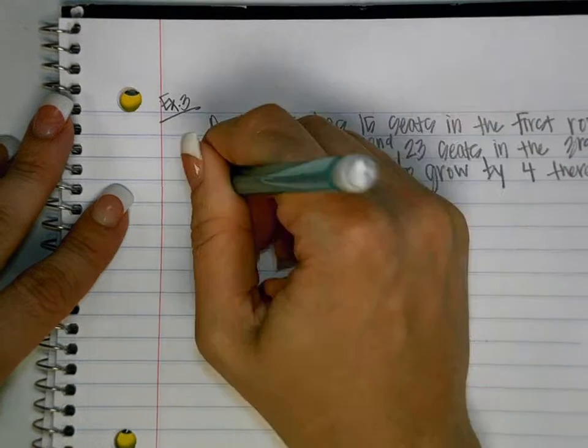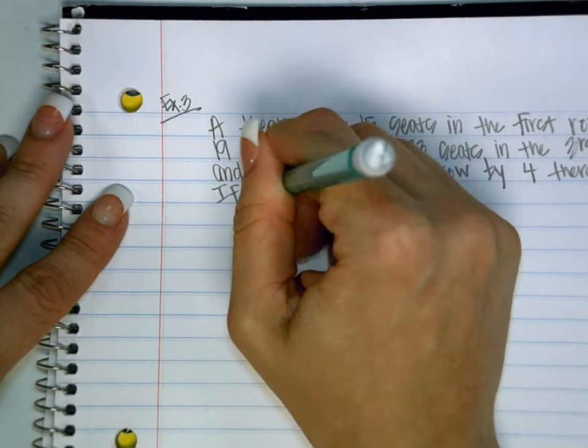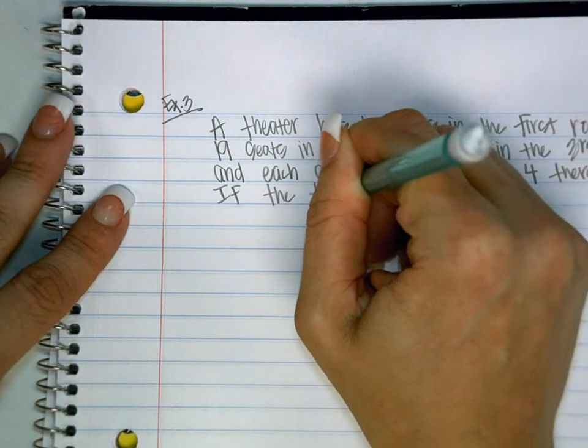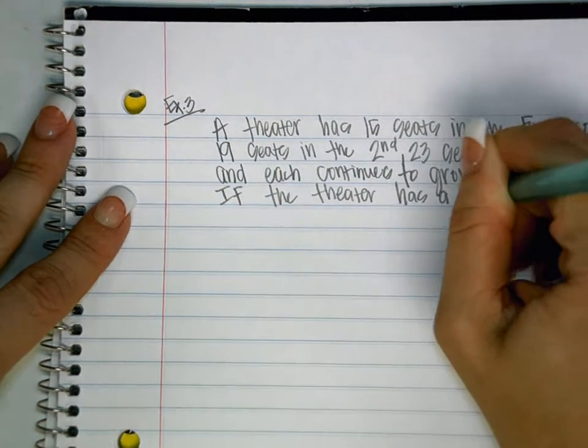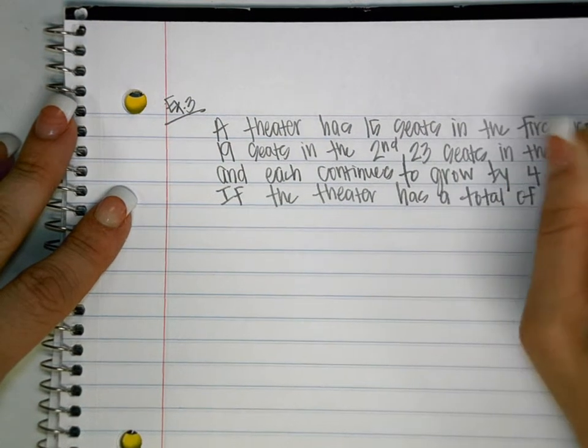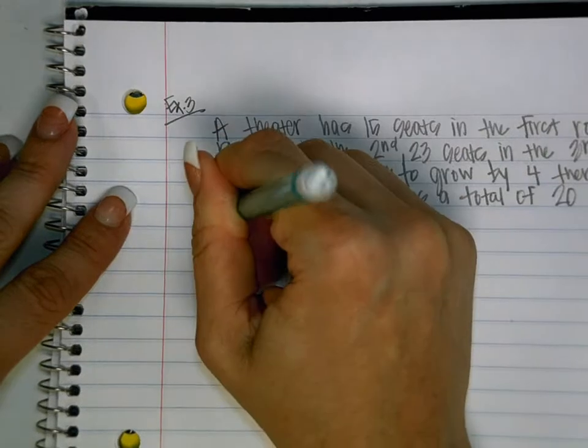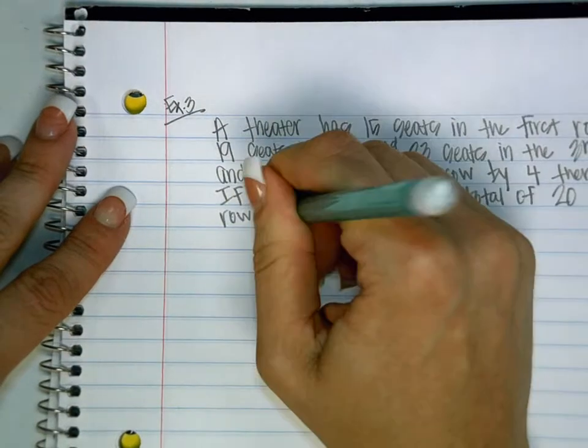If the theater has a total of 20 rows, how many total seats are there?